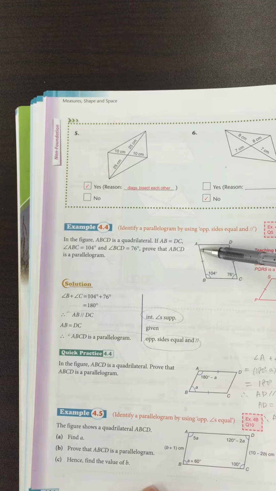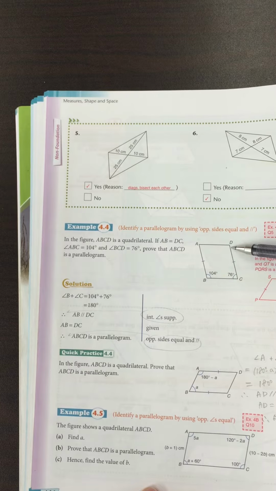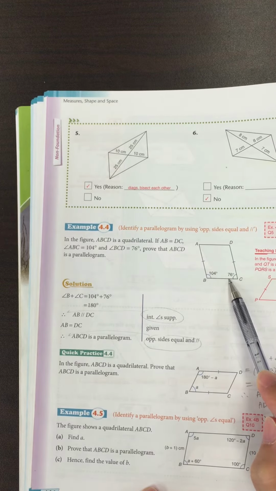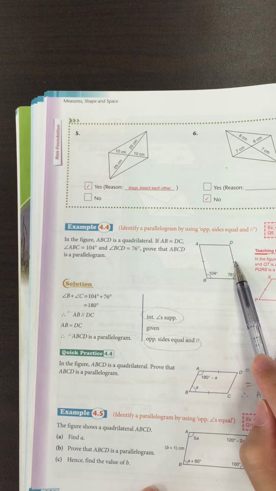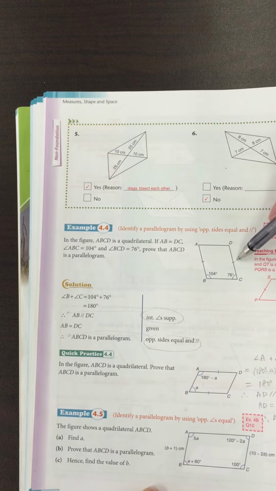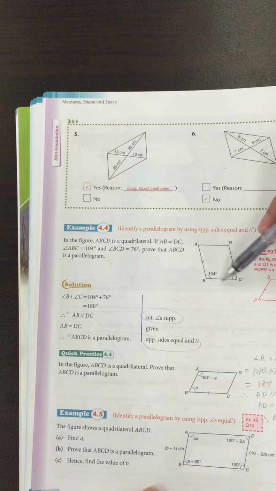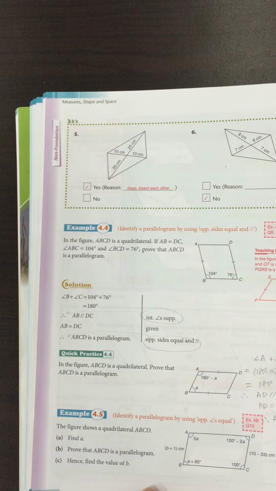And if you look at this shape, you can see a letter C. So the sum of them being 180 is a big hint for you, telling you they are parallel according to interior angles supplementary. So if they are the same and they are also parallel, I can conclude this must be a parallelogram according to the fourth reason. So how to present your work?